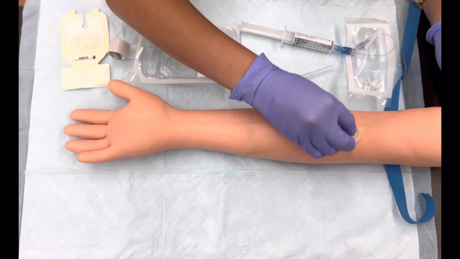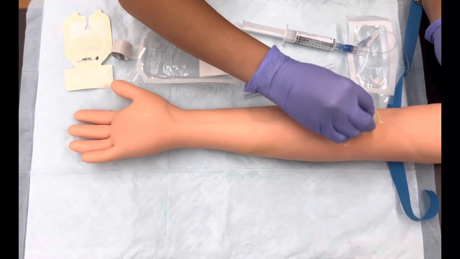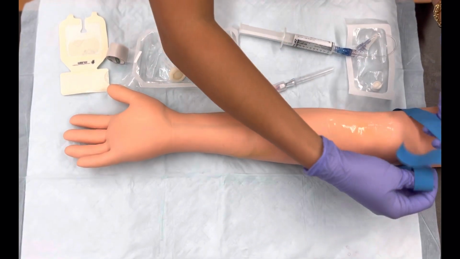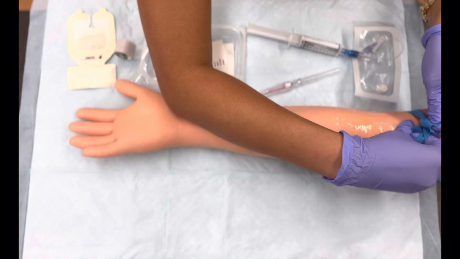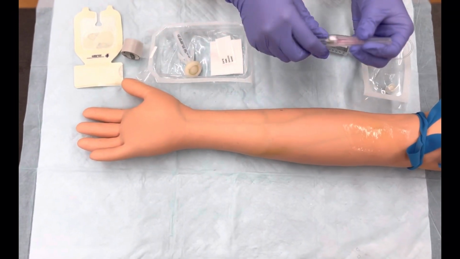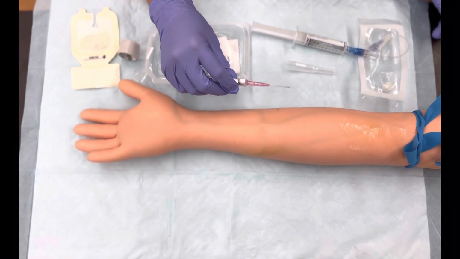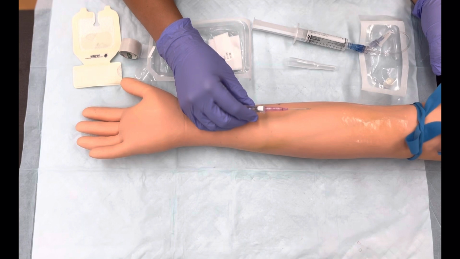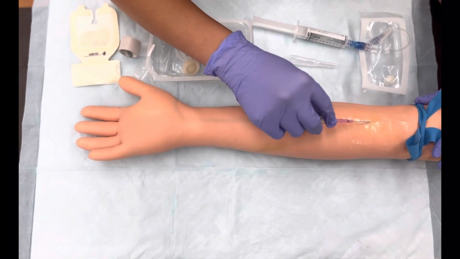Cleanse the insertion area, allowing it to dry completely, and refrain from touching the cleansed site. Reapply the tourniquet properly. Next, perform venipuncture. Anchor the vein below the site and instruct the patient to relax their hand. Warn the patient of a sharp stick and insert the needle appropriately.